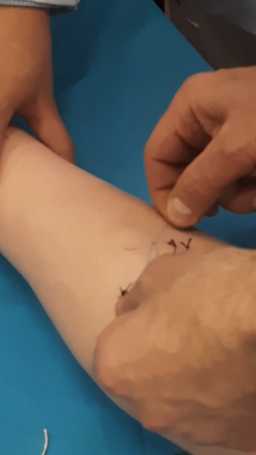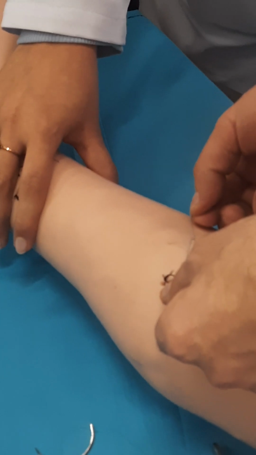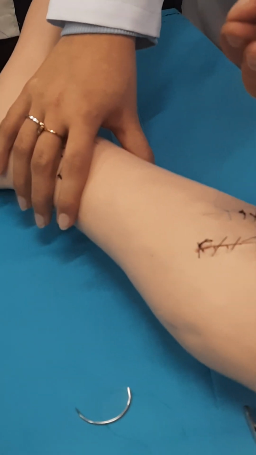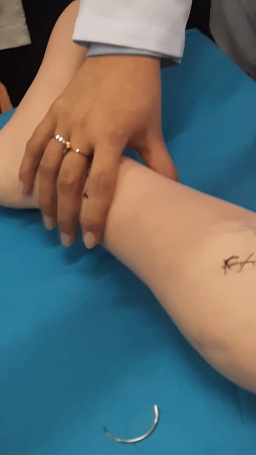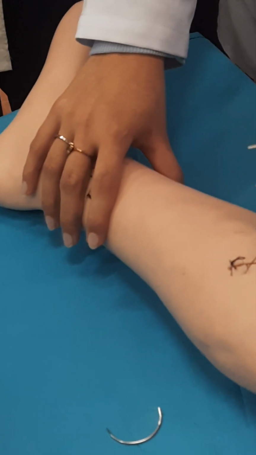You take, you make the knot. No, I don't want to tie it up to the finish because I will use it. And how many times? Usually 4, 5, because this is monofilament. For the polyfilament threads, 3 will be enough. Let's loosen it now. Yeah, and what after?